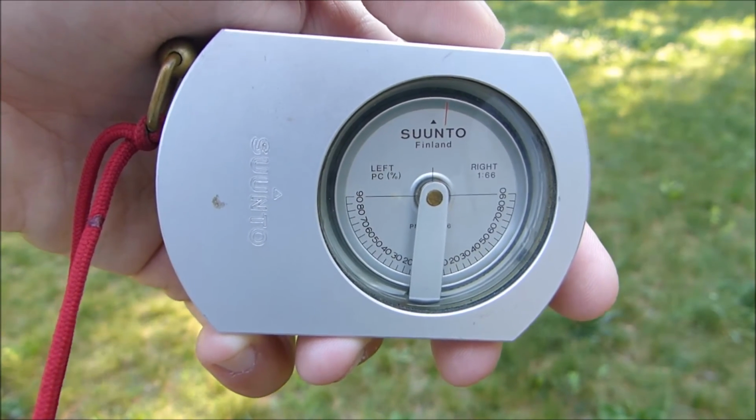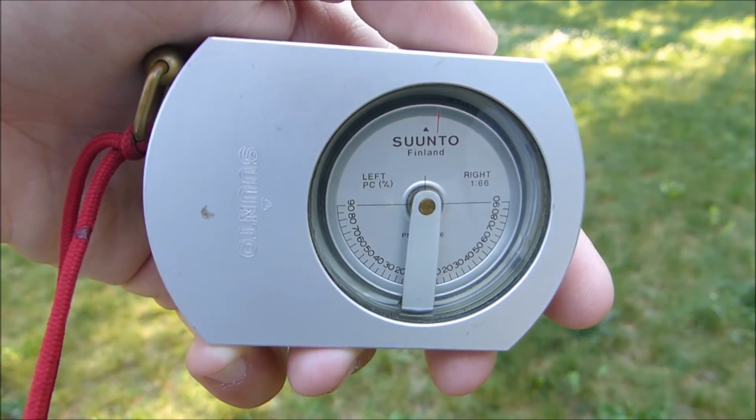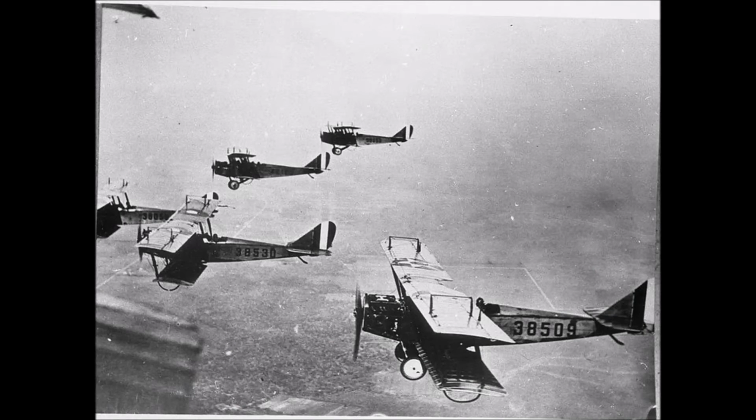Now that we've learned how to use a clinometer to measure the height of the tree, can you think of any other uses a clinometer might have? Would you believe that this tool was used in World War I to help aircraft pilots navigate through a storm?